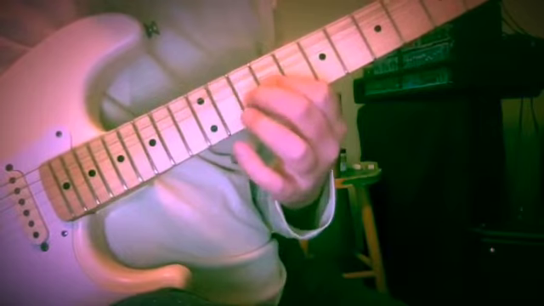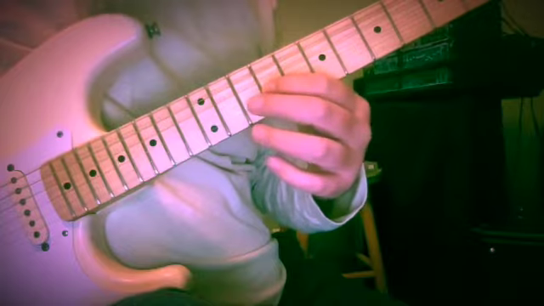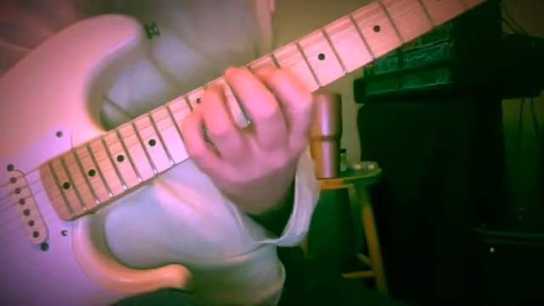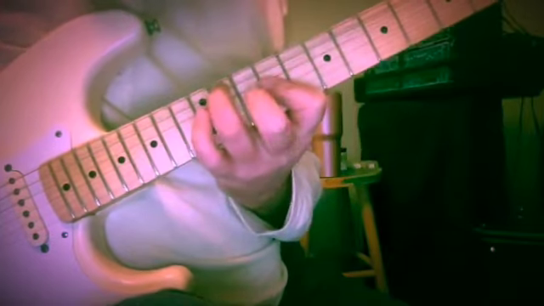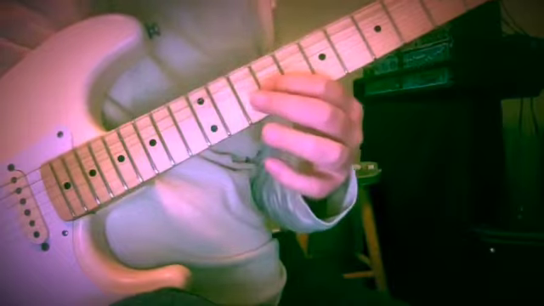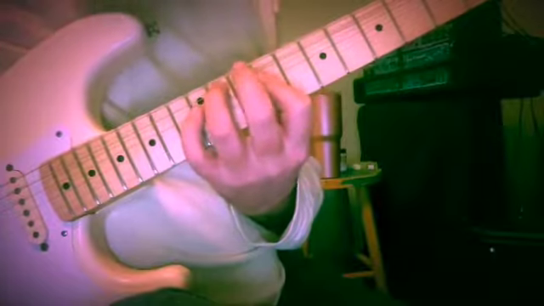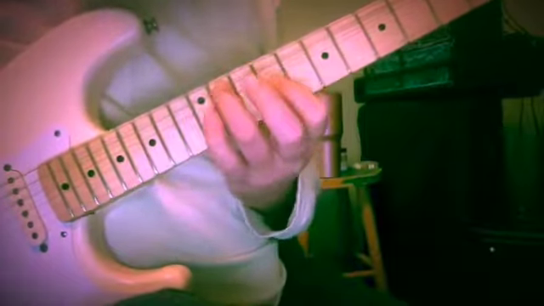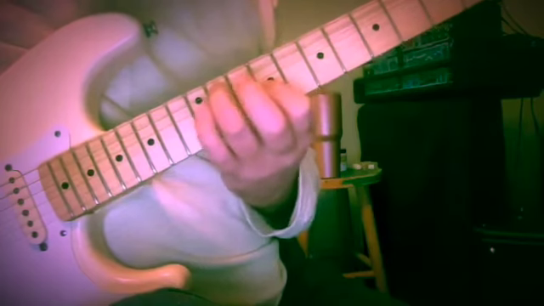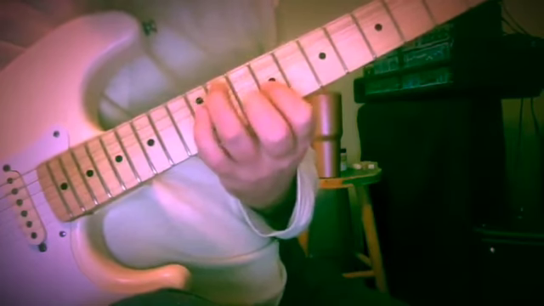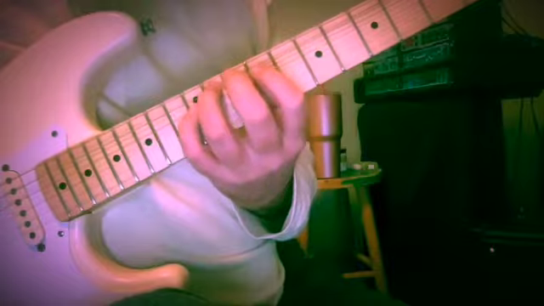E and F, the flat 9, the root and the flat 9 of E7. This is frets 9 and 10 on the 3rd string. So I'm hitting 2 together, coming down and hitting the 4th string by itself, and then re-striking the 5th string as I strike the 3rd string and put the little trill in.